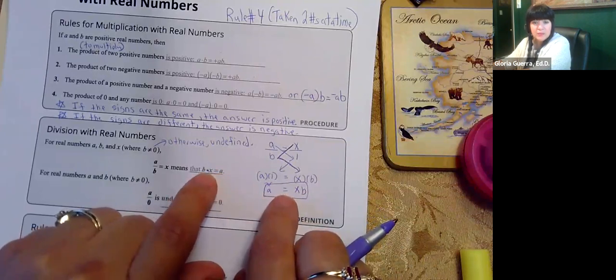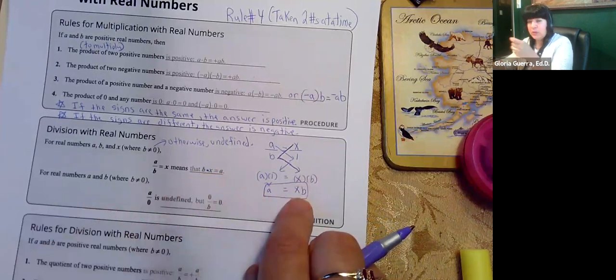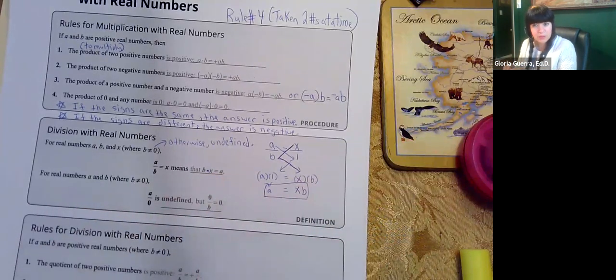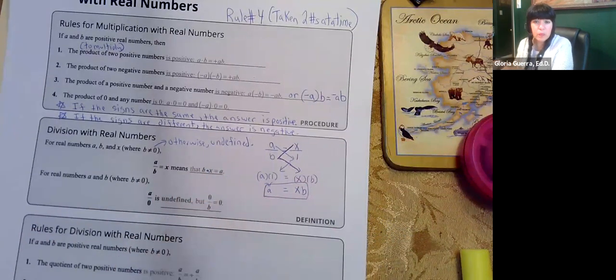And BX is going to be the same product as XB. Okay, it's the same result. It's just a little bit out of order, but that's okay. It's commutative. Multiplication is commutative. And that's okay. You still get the same result. So they don't show the work, but that's true what they're saying.